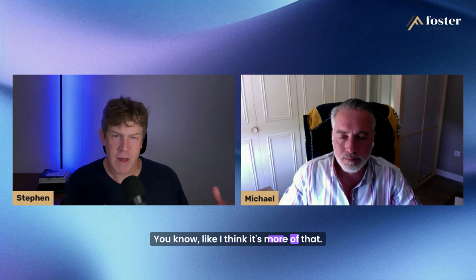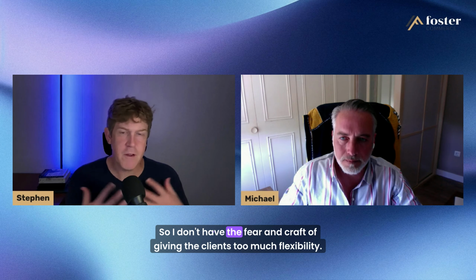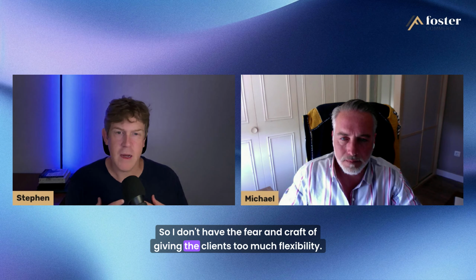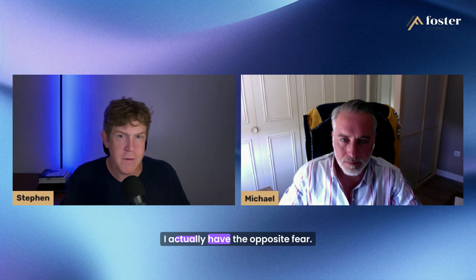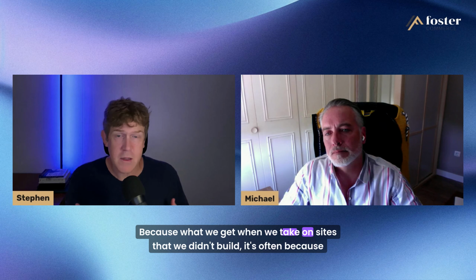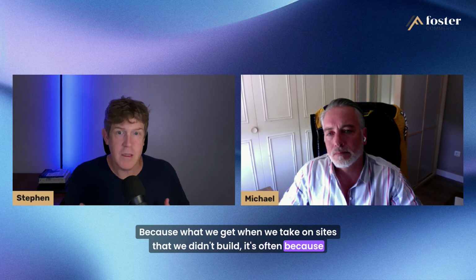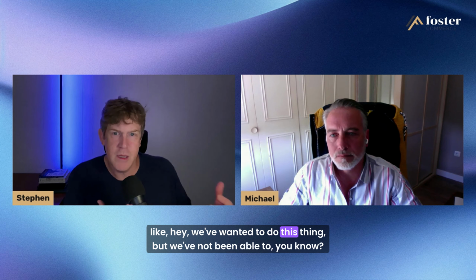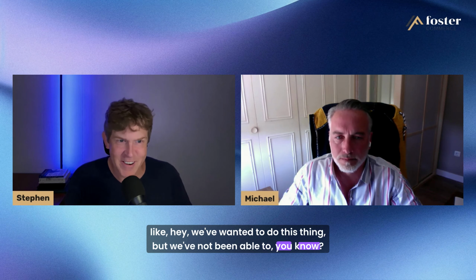I think maybe in workflows, it's like, well, this is cumbersome. I think it's more of that. Like, can they figure it out? Can they do it? Because they can always duplicate entries. So I don't have the fear in Craft of giving the clients too much flexibility. I actually have the opposite fear. I have the fear of giving them not enough. Because what we get when we take on sites that we didn't build, it's often because, hey, we've wanted to do this thing, but we've not been able to.